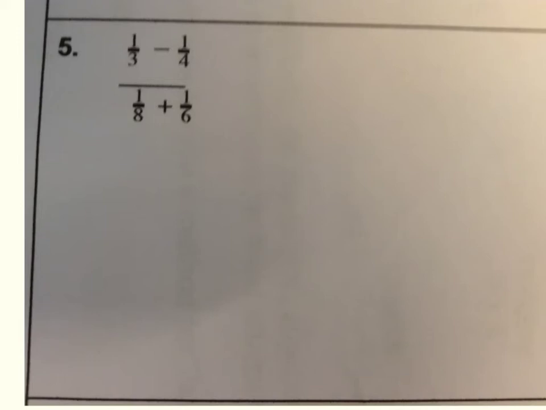Here's number 5 on our order of operations with rational numbers. I'm going to be giving away how Mrs. K would do it. If you decided to do this with decimals instead of fractions, that is completely fine too, but I'm going to just show you how I do it with fractions. So I see that I have 1/3 minus 1/4 on the numerator and then 1/8 plus 1/6 in the denominator.